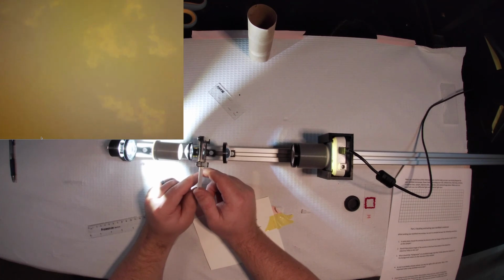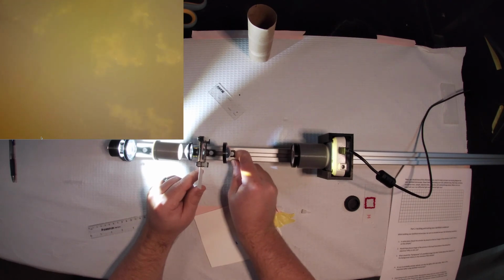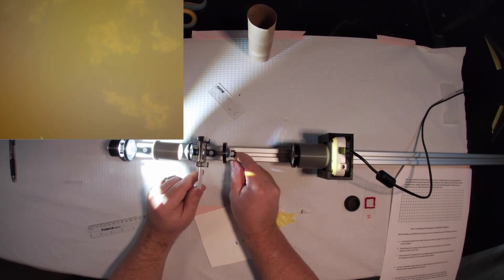With darkfield, we're able to see any sort of scattering that goes on. We're not able to really resolve the finer details as well.